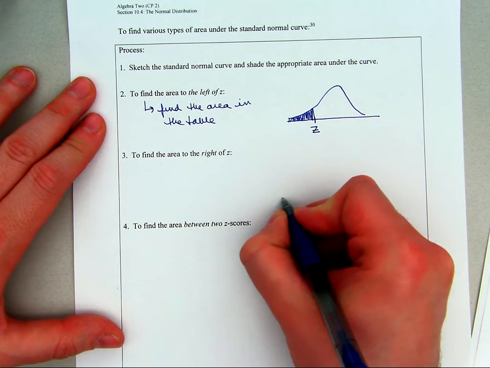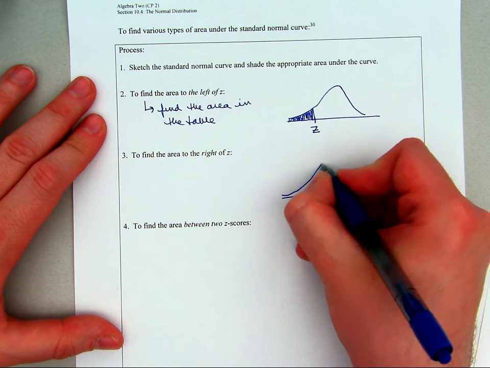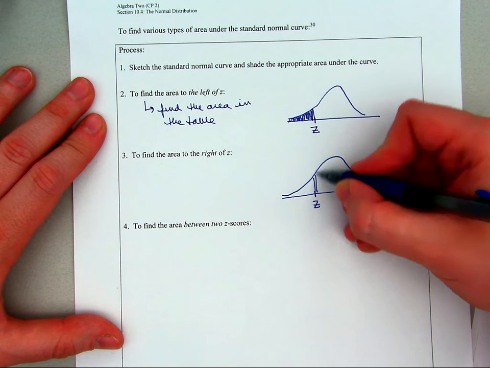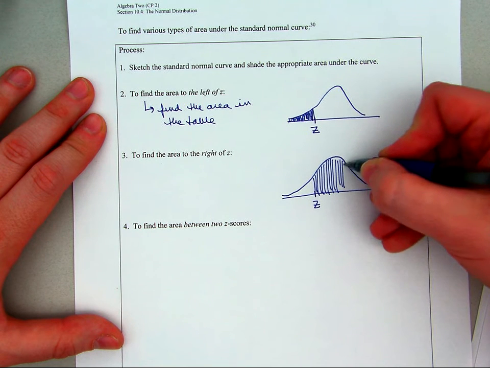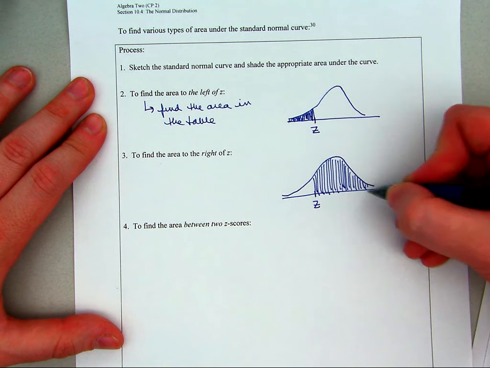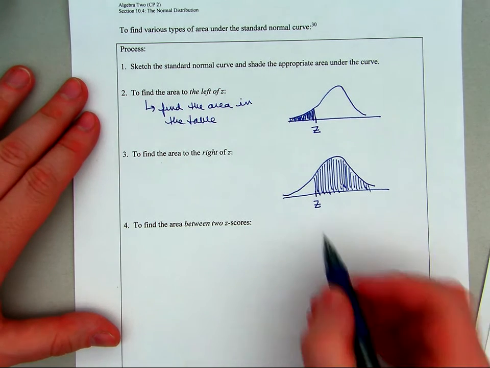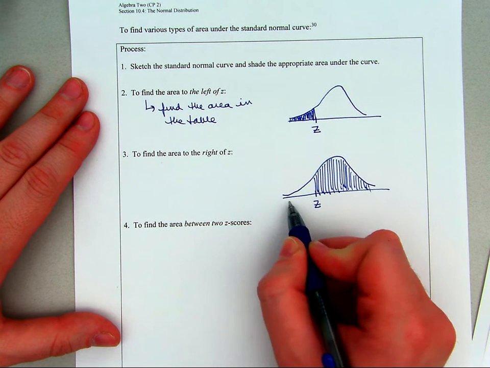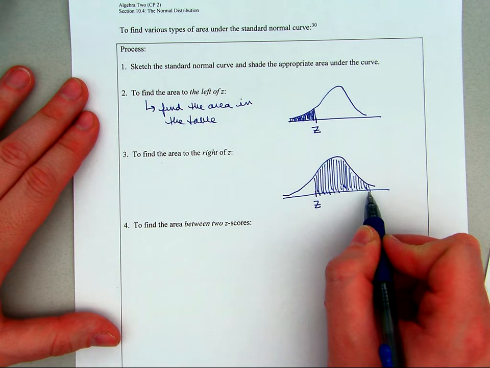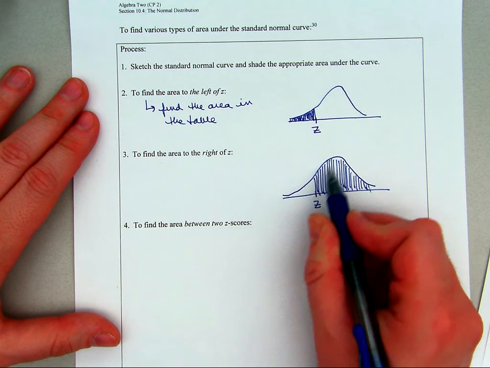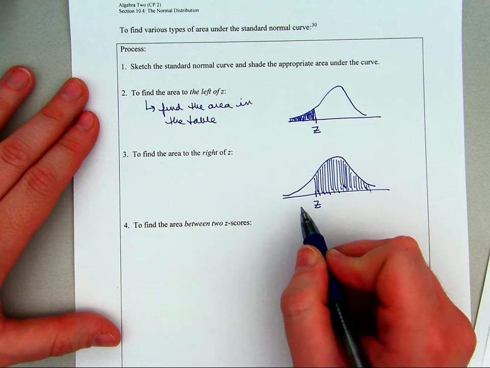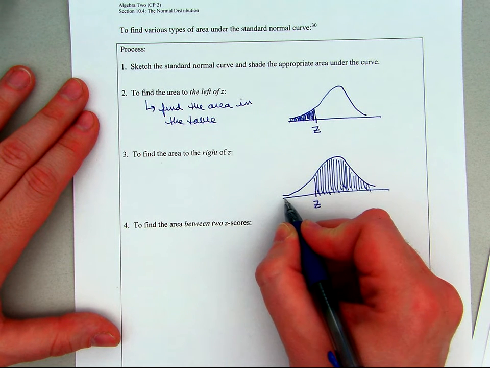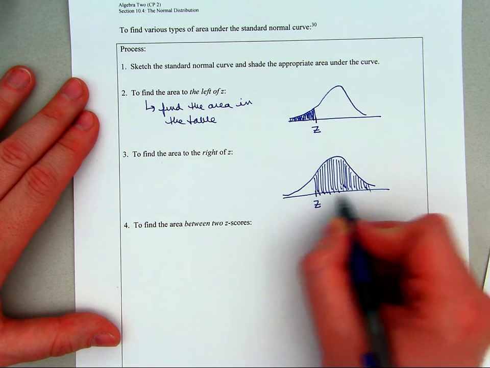If instead we want to find the area to the right of a specific z-value, here's my z-value. Let's say I want to find the area to the right. Keep in mind that the table only gives us areas to the left of specific z-values. I could look at the table and find the area to the left of this. But I want to get the area to the right. Well, hopefully you remember from what we wrote just a moment ago that the total area underneath the curve is just 1. Therefore, what I can do is find the area to the left, this area over here, and subtract that from 1 to get this shaded area to the right.